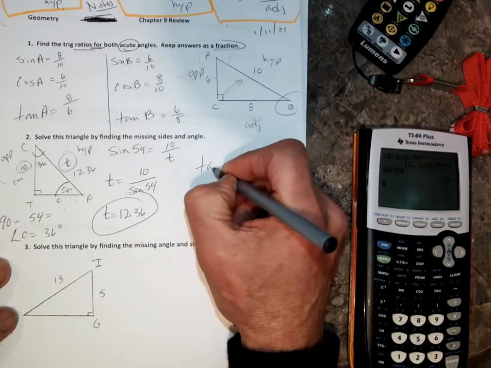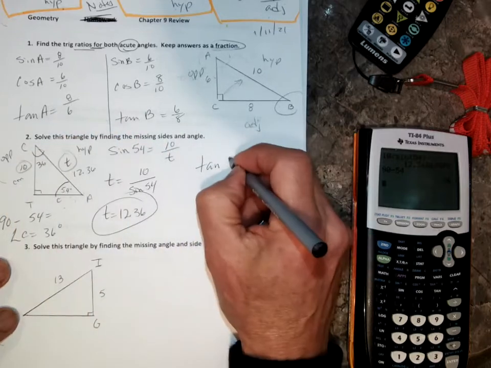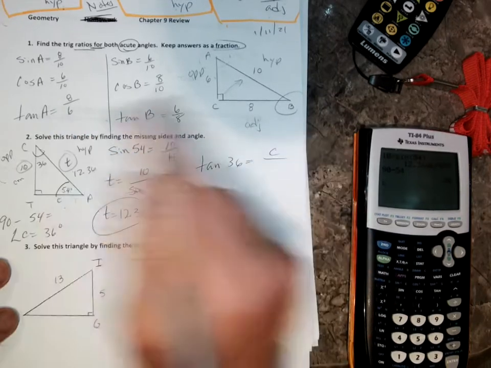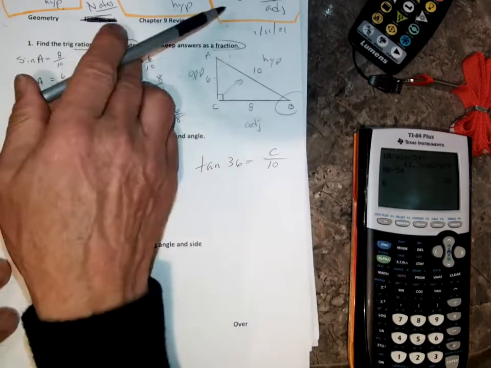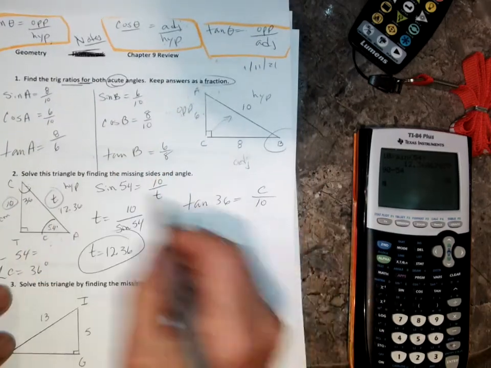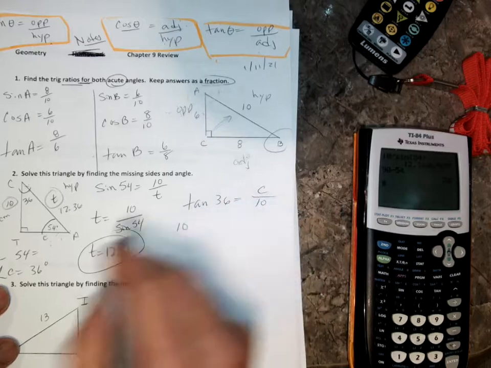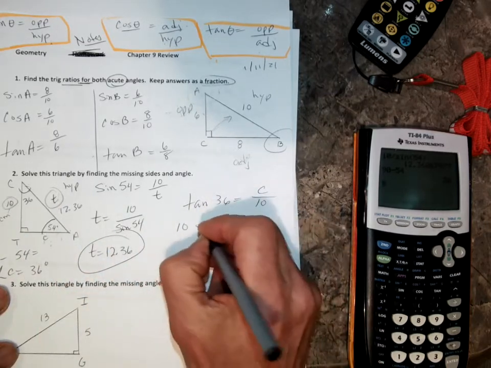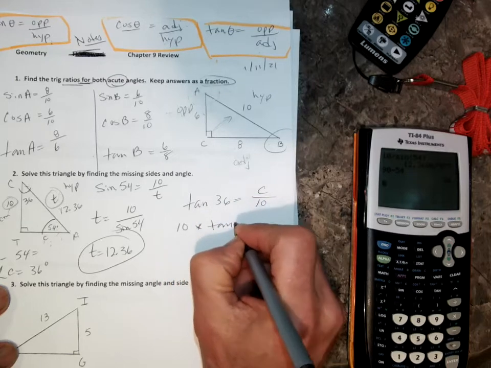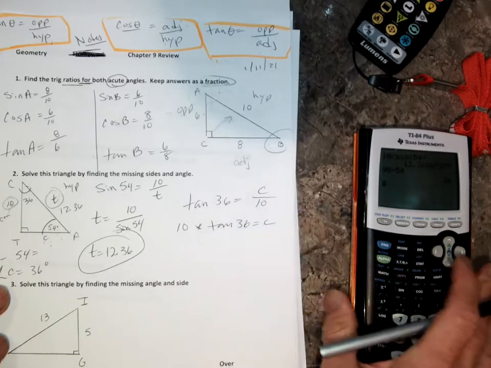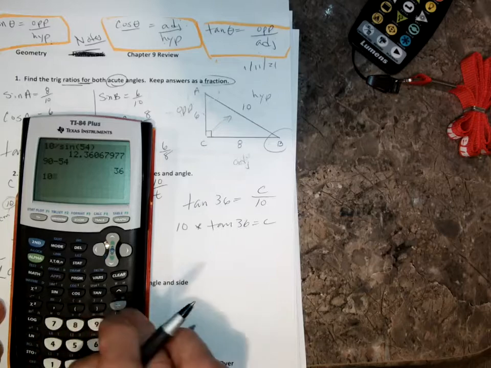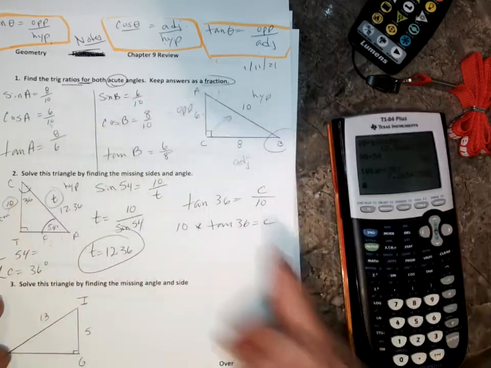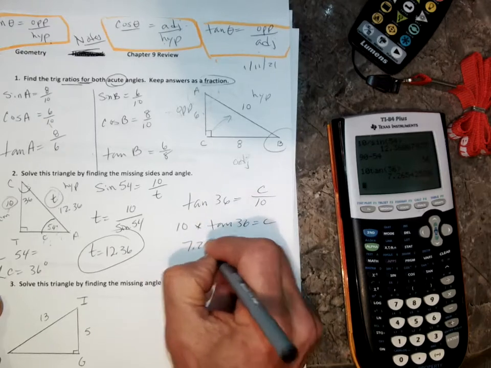I might use tangent of 36 equals its opposite, which is my little c, over 10, which is my adjacent, right? Tangent. And I'll multiply up the 10. You could use Pythagoras theorem. This squared plus this squared equals this squared, but I think trig's faster. Okay, and then we got 10 tangent 36, and I get an answer of about 7.26. Okay, there we go. Boom.